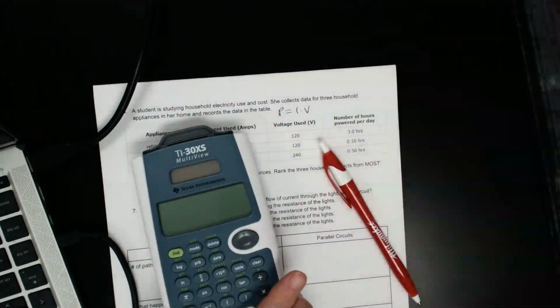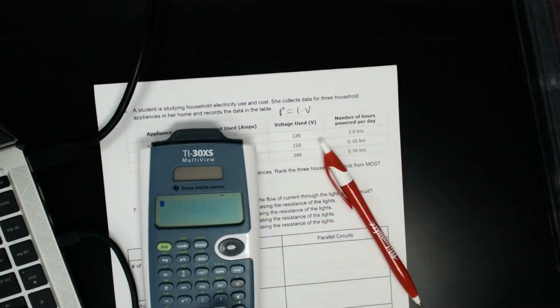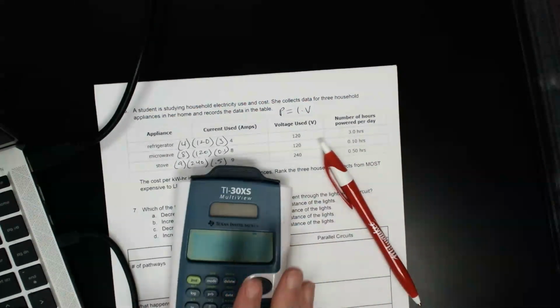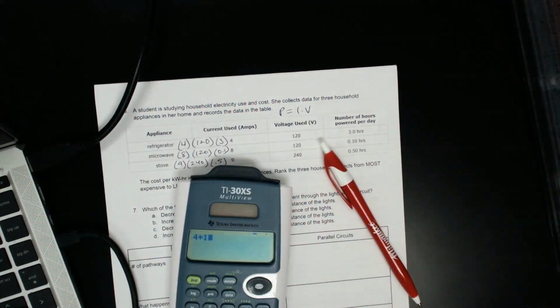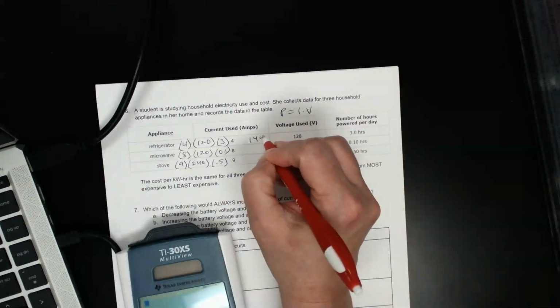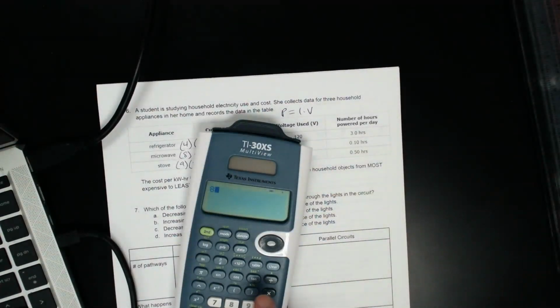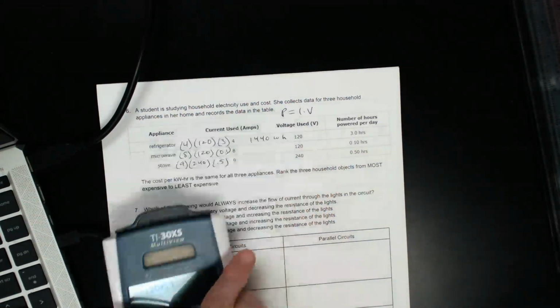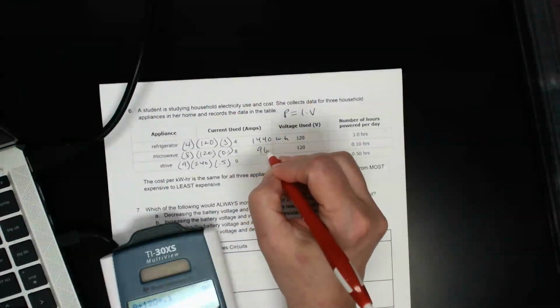So for my trusty calculator here, let's see. 4 times 120 times 3 is 1,440 watts per hour for the refrigerator. 8 times 120 times 0.1, 96 for the microwave, not much.